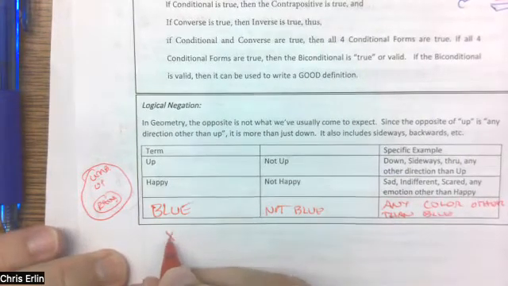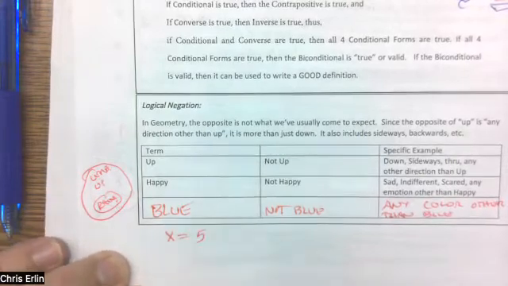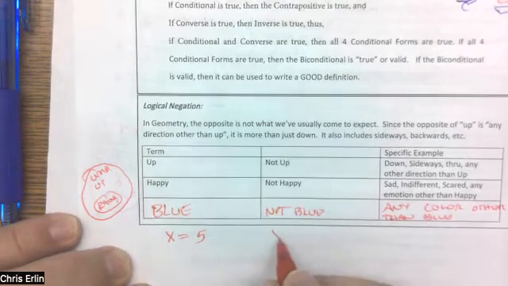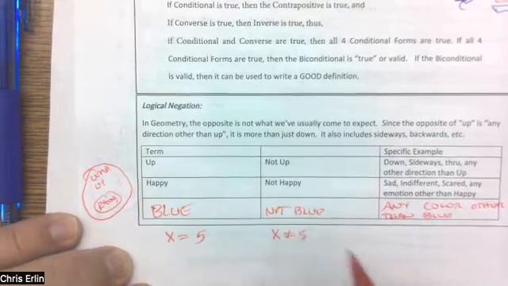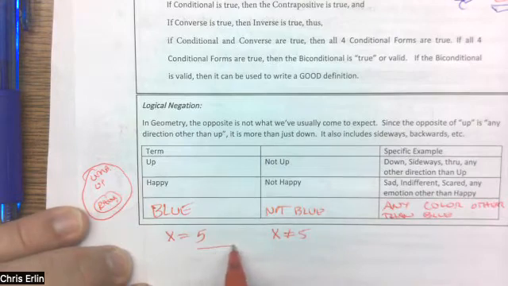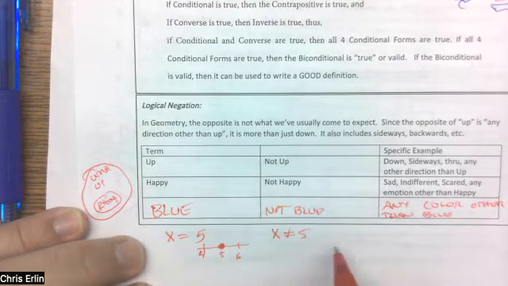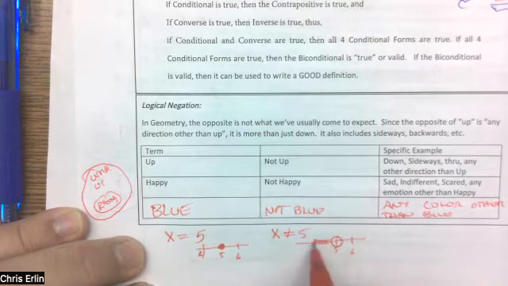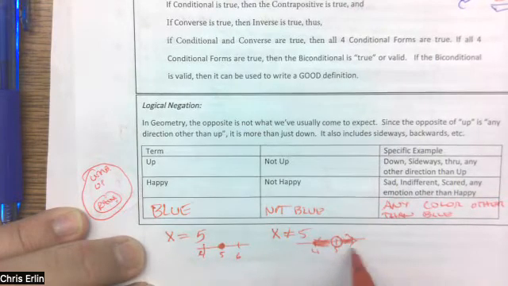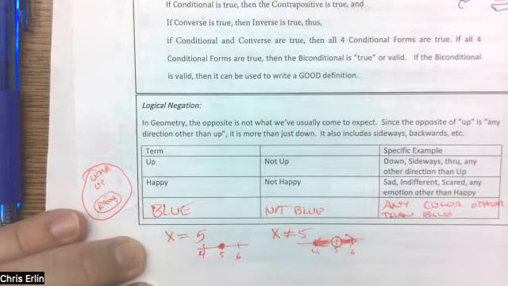Okay, what about the opposite of X equals 5? What's the logical negation of that? How about X is not equal to 5? Because really what we're talking about is like a number line. If we add 4 there and 5 there and 6 there, X equals 5 is this dot. What is X not equal to 5? Anything else. In other words, it's an open circle on 5 and it's going in both directions forever. Every other number besides 5.